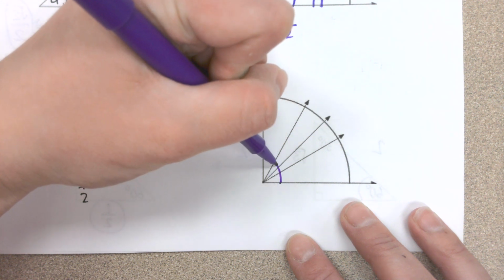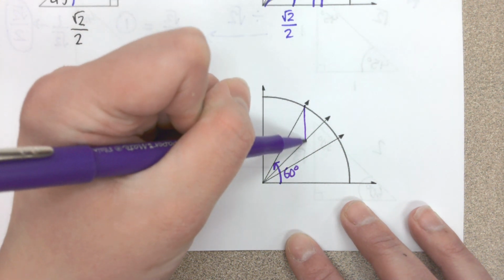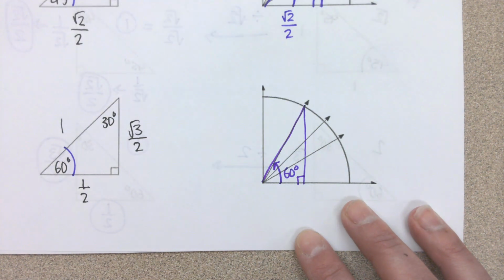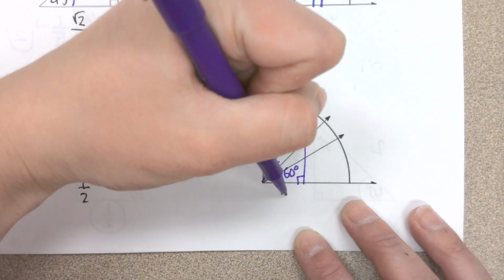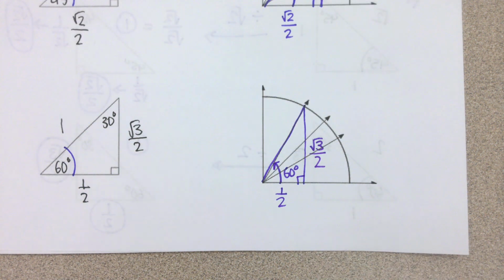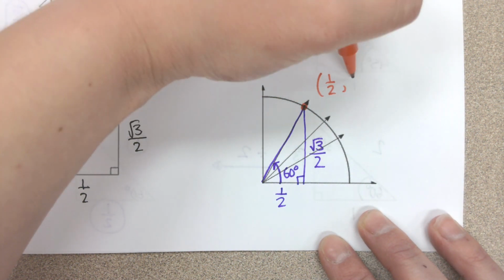This time we're going all the way up to the third line there. That's 60 degrees. Creating our triangle. Bottom is a half. Side is square root 3 over 2. So the point is 1/2, square root 3 over 2.